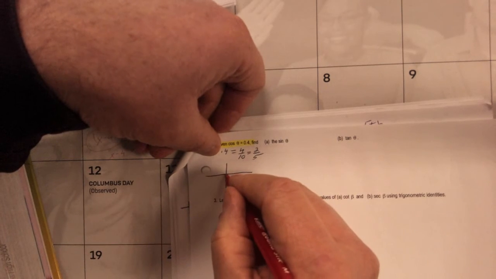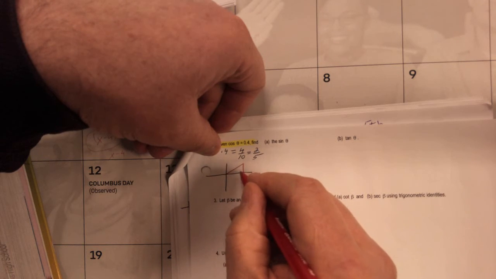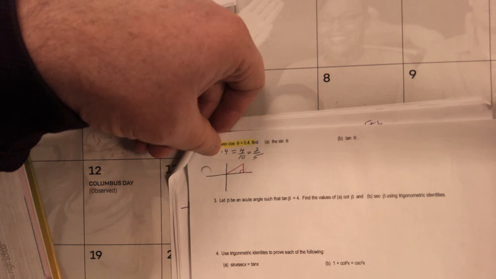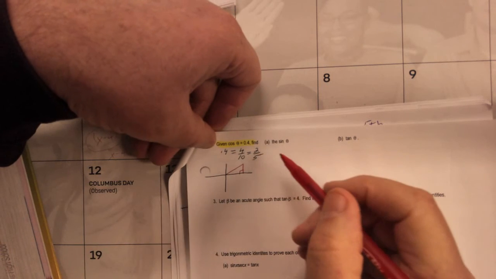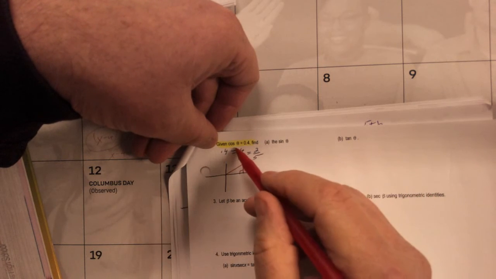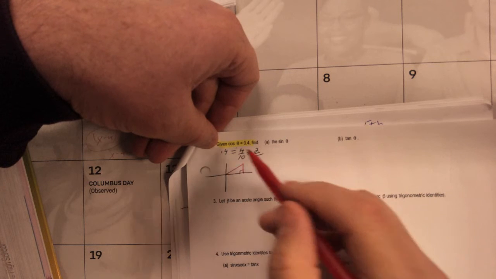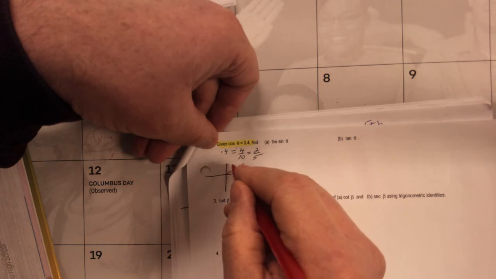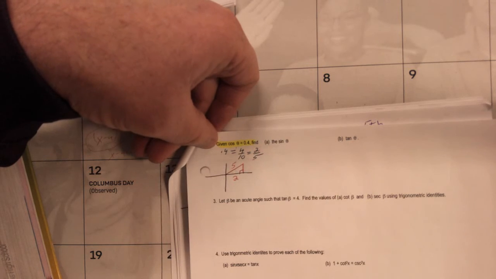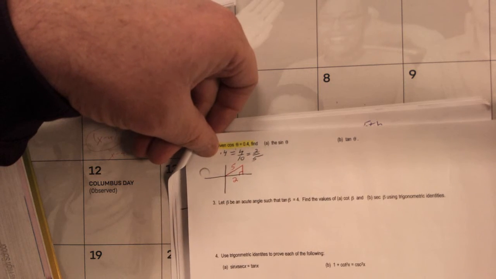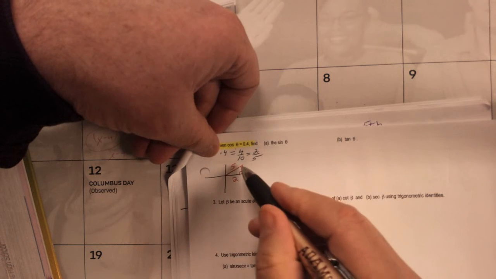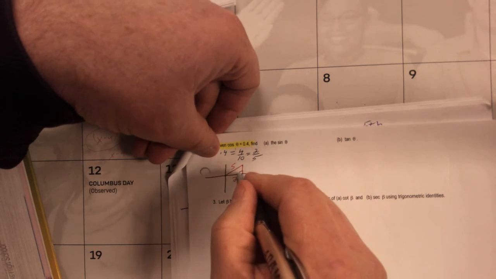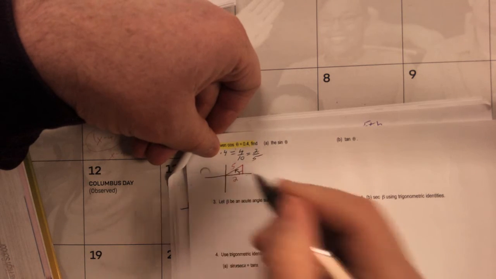I can draw a right triangle like so in the first quadrant. I note that it said the cosine there. It's the adjacent side, which is 2. The hypotenuse is 5. I have to find the leg right there, across from the right angle, which is the hypotenuse.